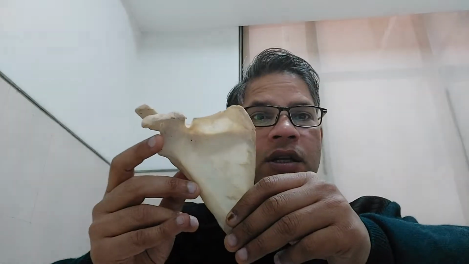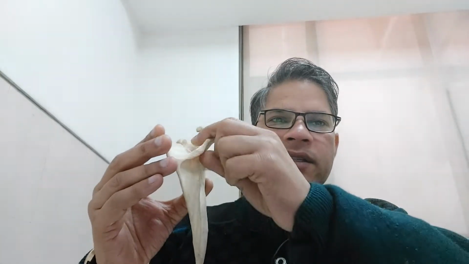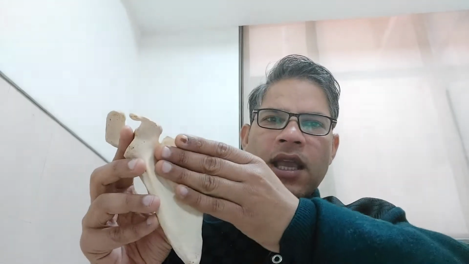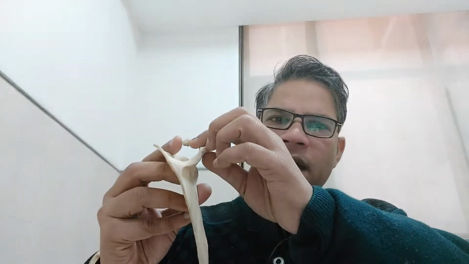Two surfaces. Look at this surface. This is the concave surface, the anterior surface. It is attached like this on the back. So this surface is the costal surface, concave surface or anterior surface. Another surface, this one, where you can see the projection, the spine, is convex. This is known as the dorsal surface.